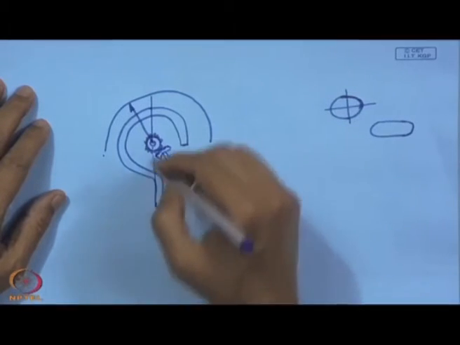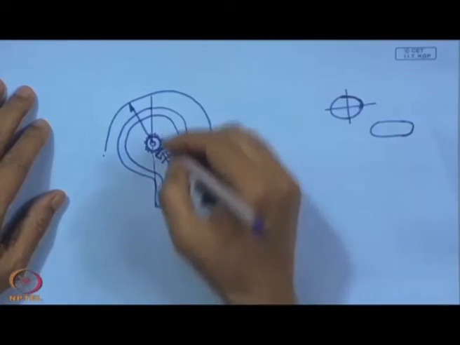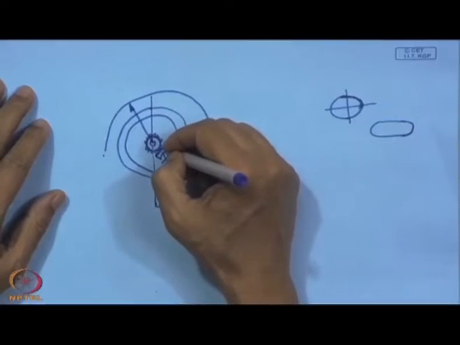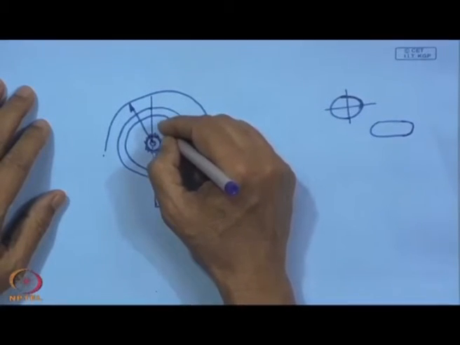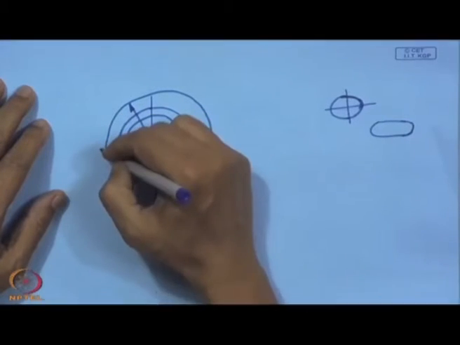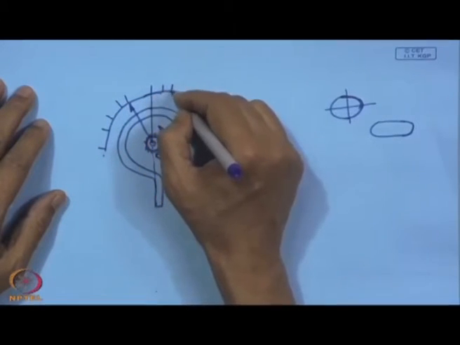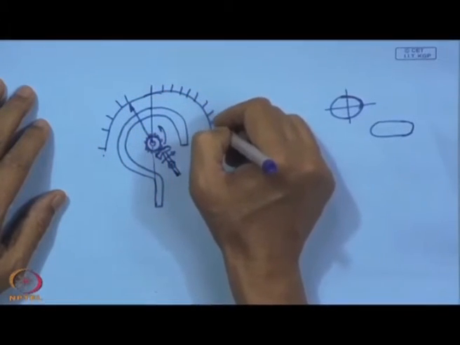So, what happens as it moves on this side, this sector, which is pivoted at this point, this tooth sector will move this thing, and then this pointer will move about this axis. Here, if we have the graduation, it can show the pressure. So, it is the graduation.